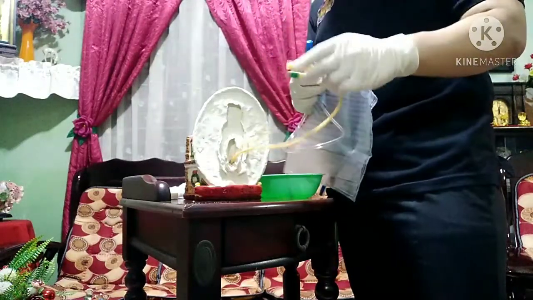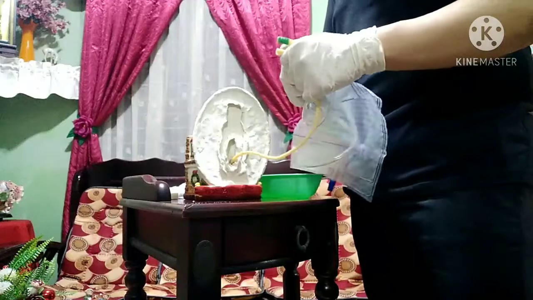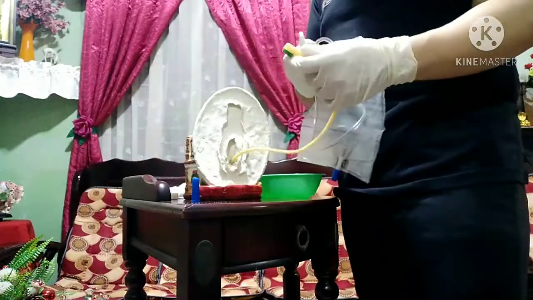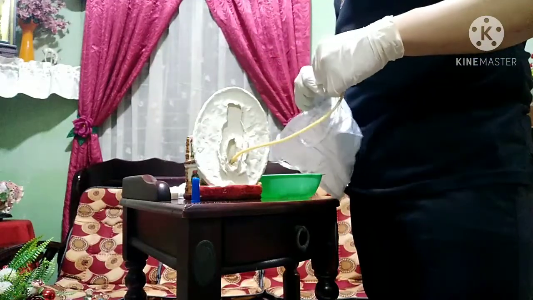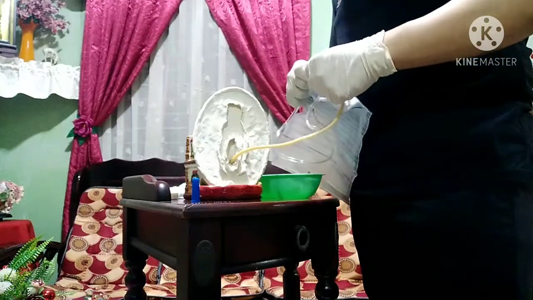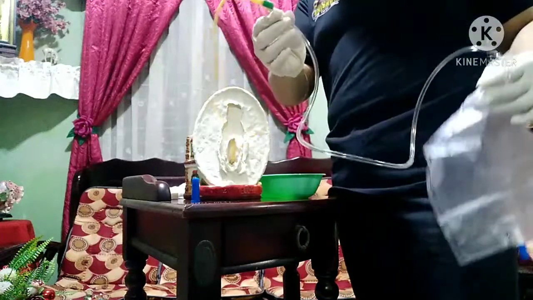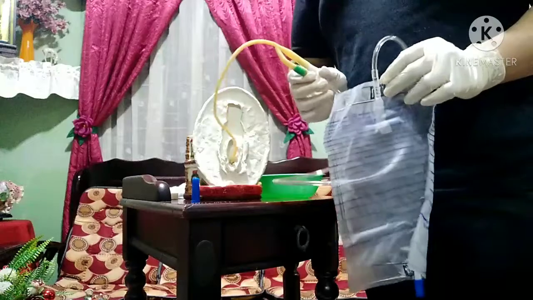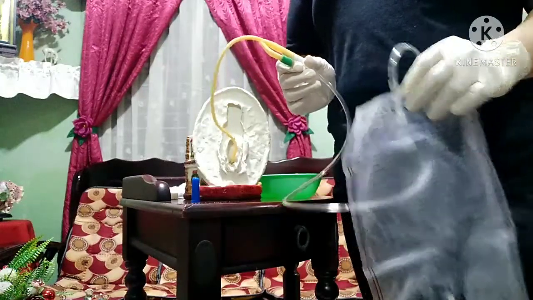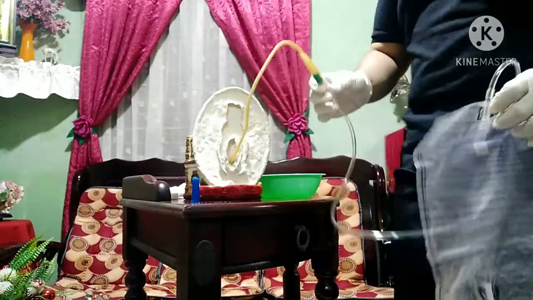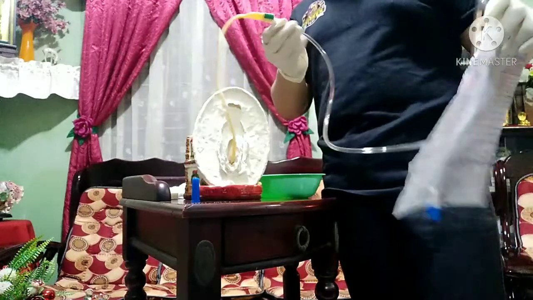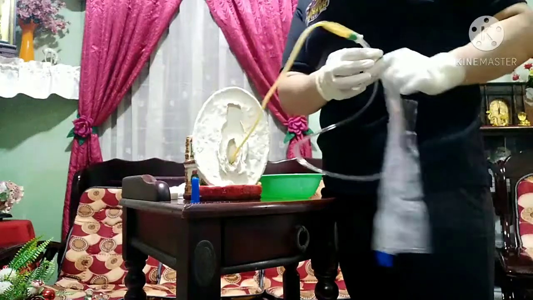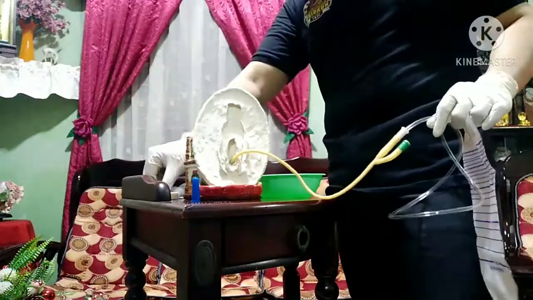So, ito po. Tanggalin natin yung cap. Then, connect na po natin. So, ito na po siya ngayon. So, ayan po. Step 22, secures the catheter with tape on the upper thigh po. So, i-secure na po natin itong catheter po around the patient's thigh po. So, gamit po tayo ng micropore tape po.